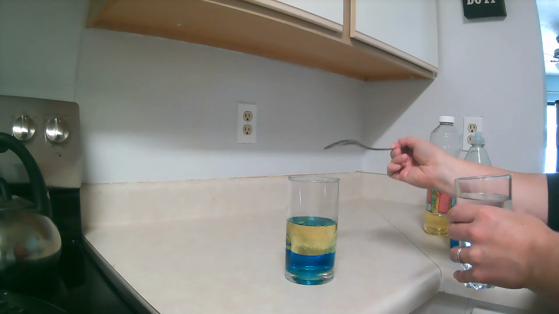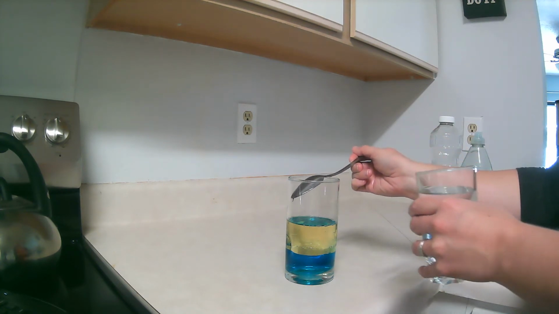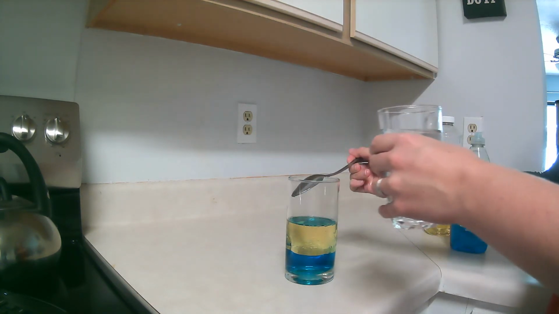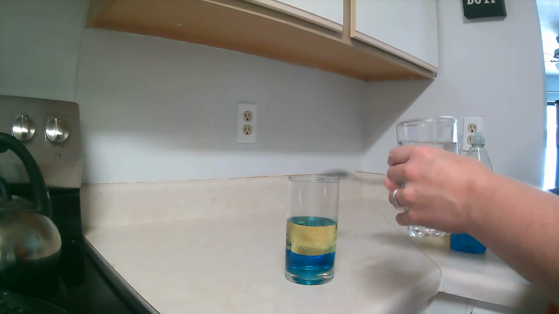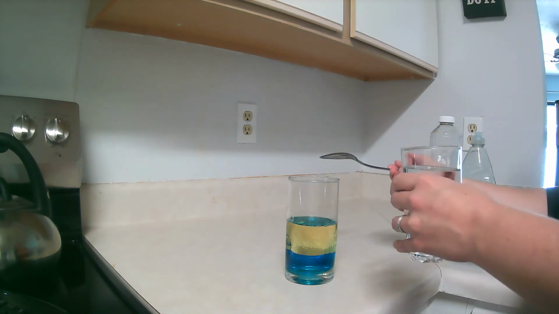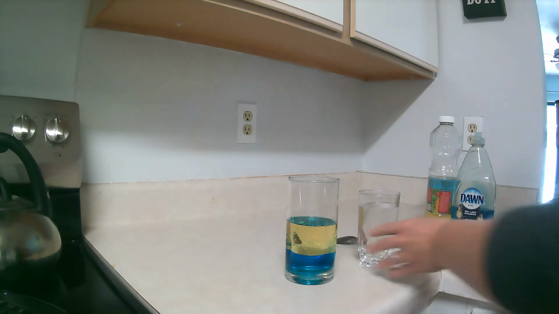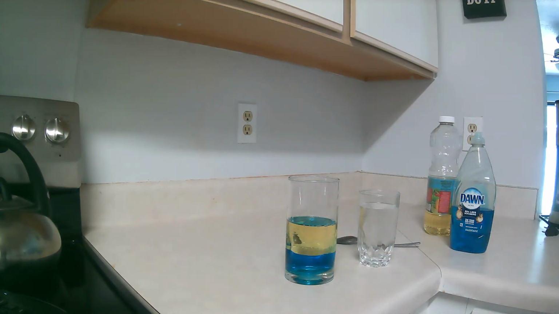Again, I'm going to take my spoon to minimize the impact. I'm going to hold it upside down and carefully pour the water over the top. I have never had success with pouring water out of the cup without it spilling a little bit. Let me see if I've got a different container.